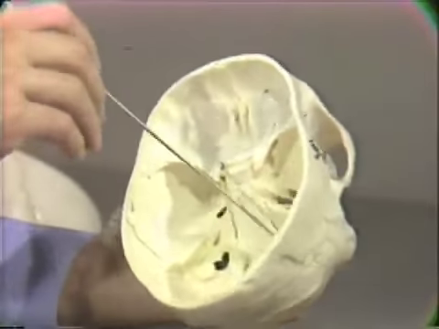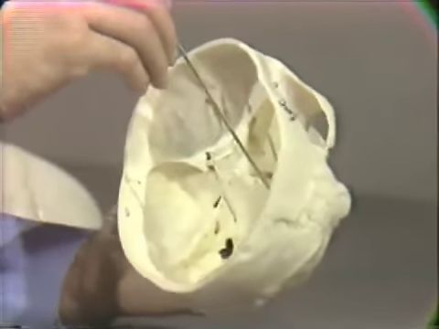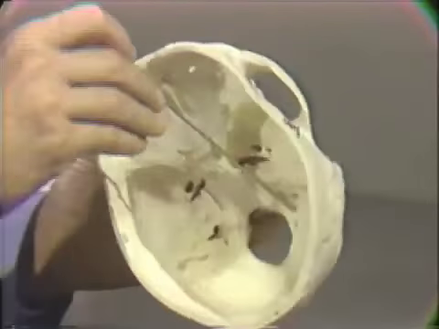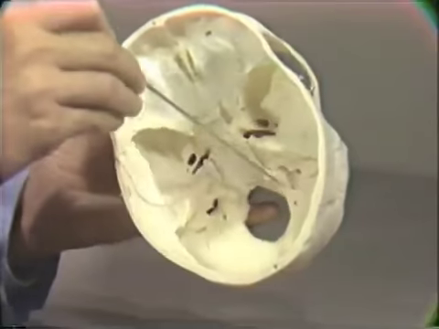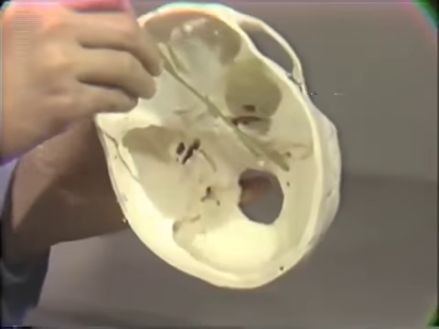Another foramen which can be located in this region, lateral to the foramen magnum, is a foramen, and we saw the entrance to this canal at the base of the skull. It is going to transmit the condylar emissary vein into this region.